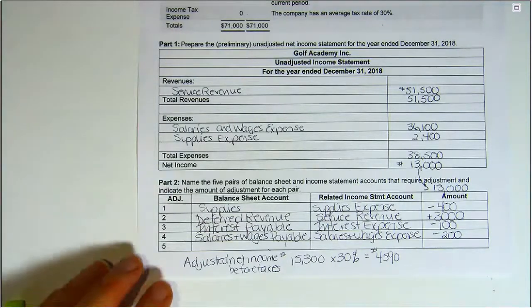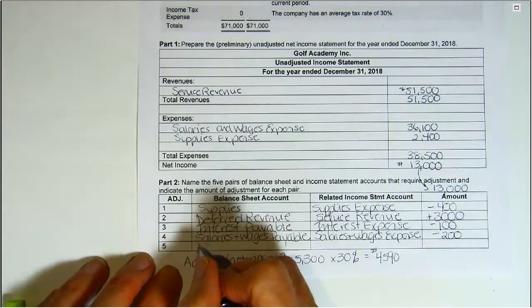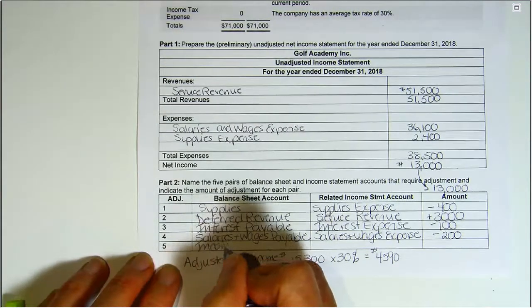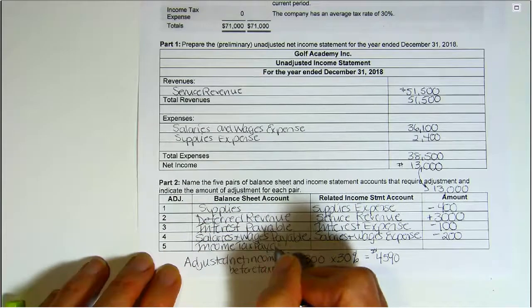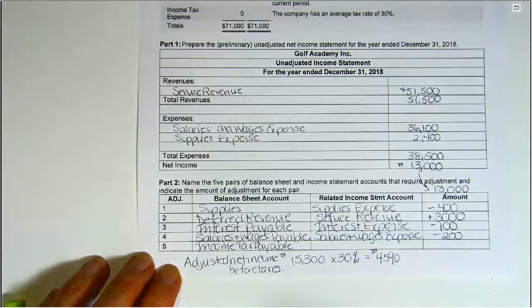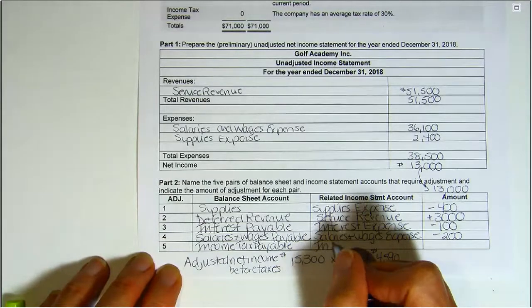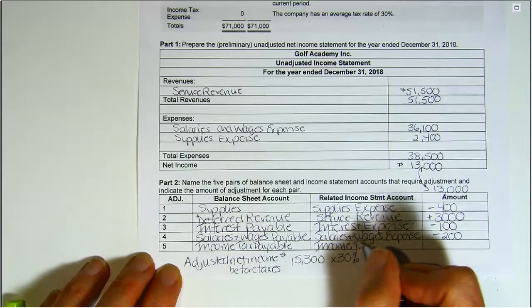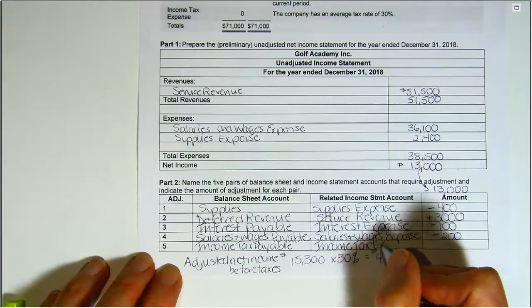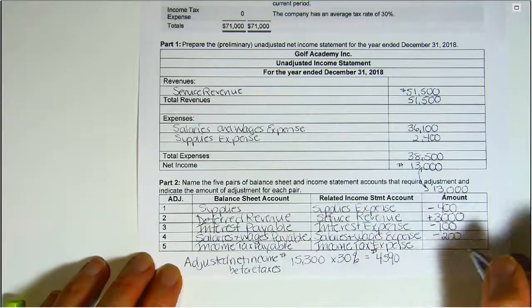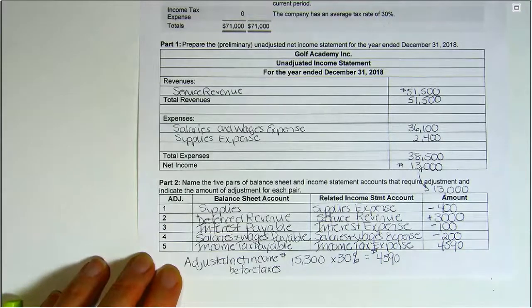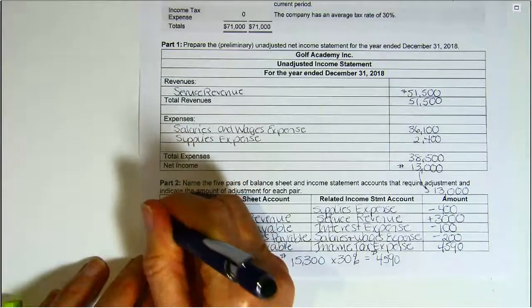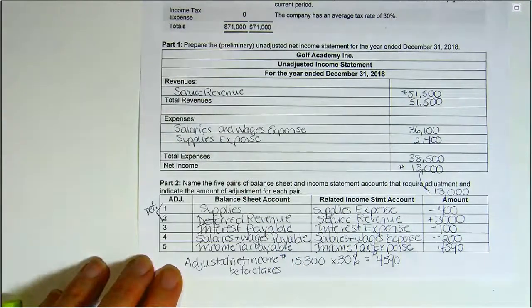So our last pair of adjustments would be to the income tax payable account on the balance sheet. It's a liability. And on the income statement, income tax expense. And that would be for $4,590.